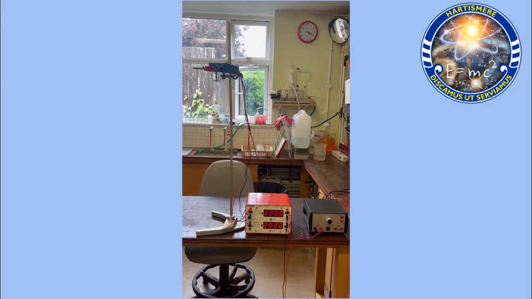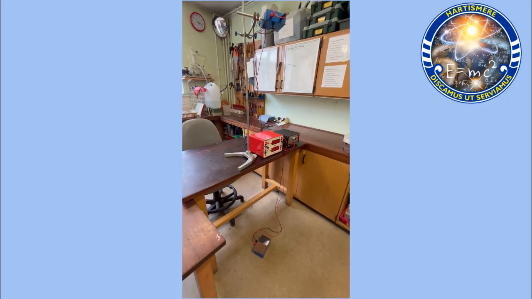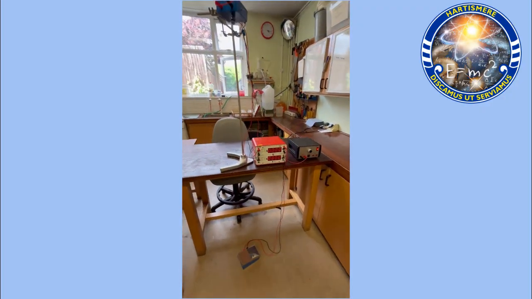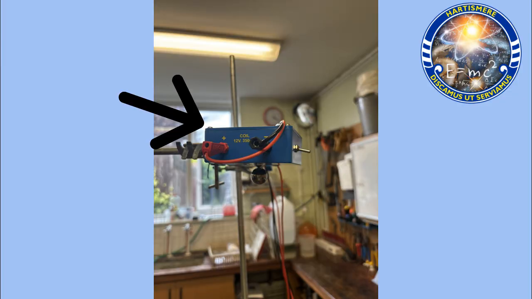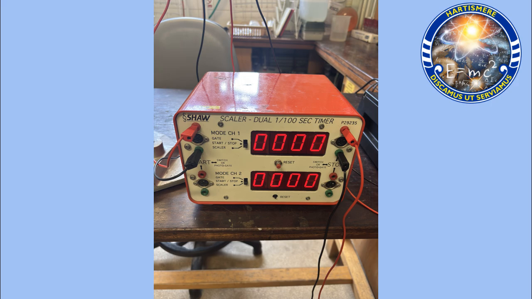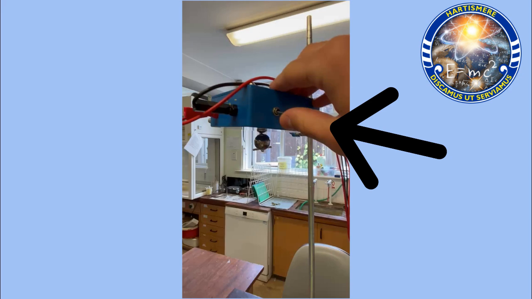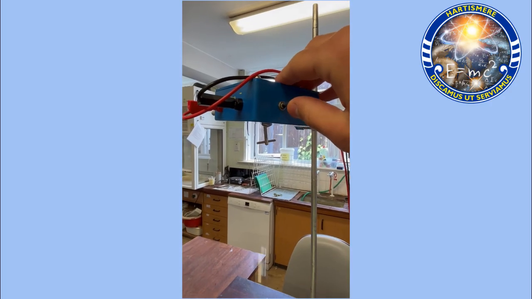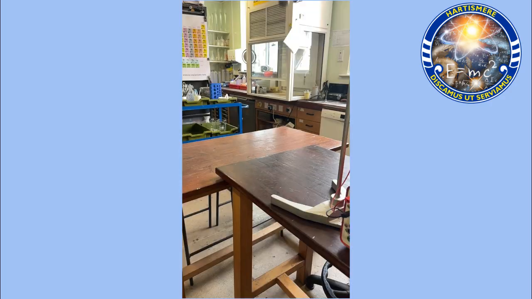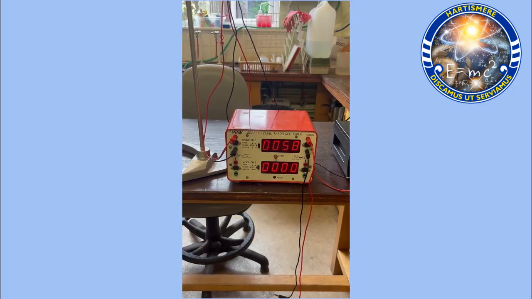The second method uses an electromagnet to hold a ball with a timer that is automatically triggered when the electromagnet is switched off and a contact pad to stop the timer. The equipment used for this practical is as follows: an electromagnet, a ball bearing, a clamp stand, a contact pad, a timer, a meter ruler, and a power pack. The ball is held at a set height using the electromagnet. When the electromagnet is switched off, it releases the ball and simultaneously starts the timer. When the ball hits the contact pad at the bottom, the timer stops. This gives the total fall time.